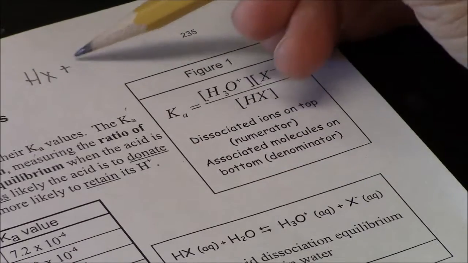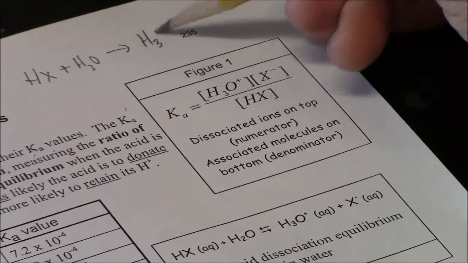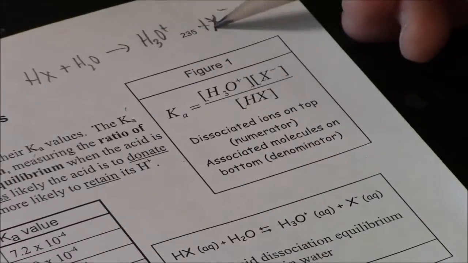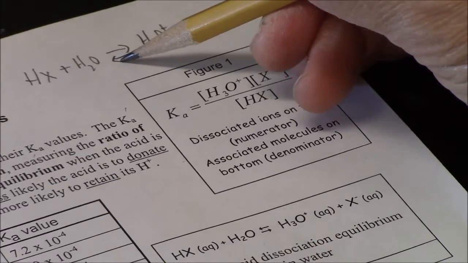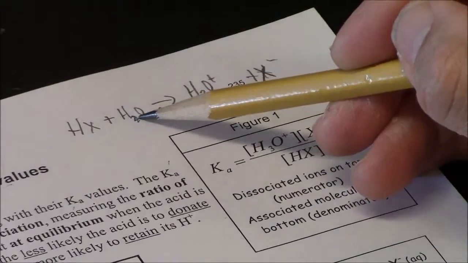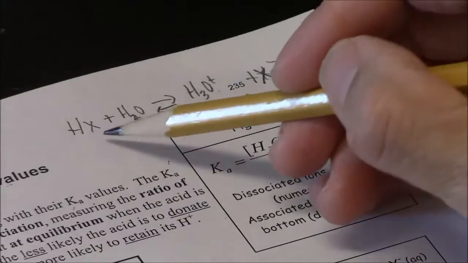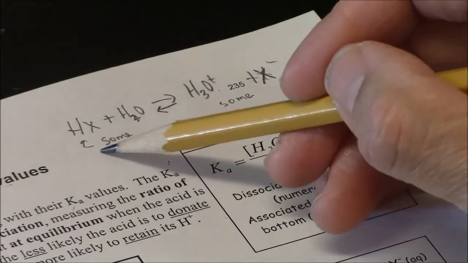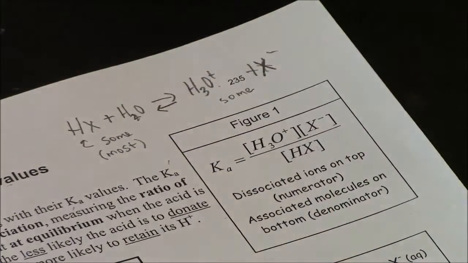It can dissociate in water to produce these ions, H3O plus, X minus. It's a reversible reaction. So we'll get this equilibrium produced where some are here in the dissociated state, the ionized state, and some are here in the HX state. With a weak acid, it always ends up being most is in the HX state.